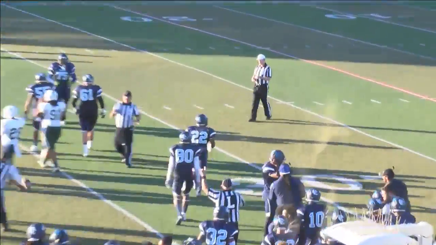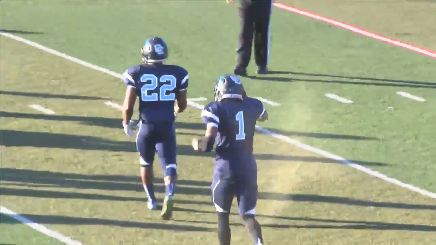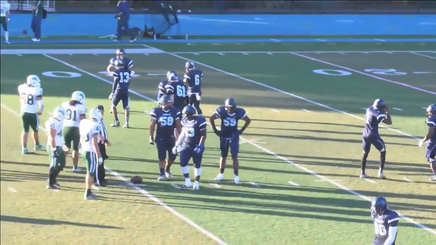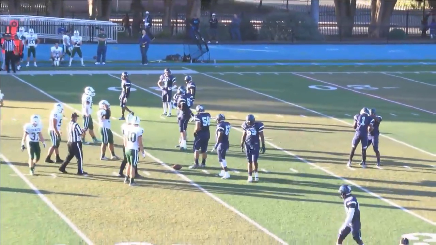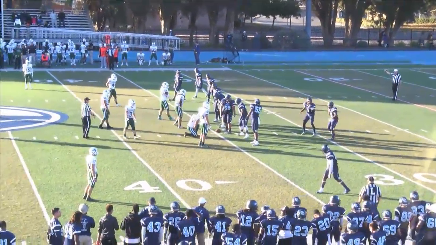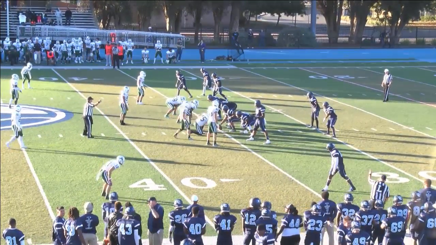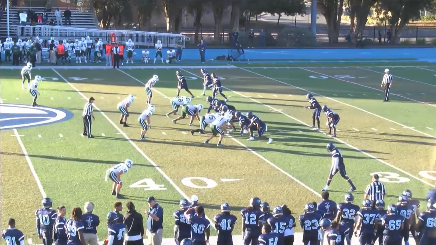Banks went from the pistol to under the center, and it was a design run for a 1st down for Contra Costa. So it looks as though Coach Carr didn't want to take any chances with that. He wanted to put the ball in his best player's hands, and he was able to get a 1st down. So it'll be 1st and 10 on the 35-yard line for Contra Costa.